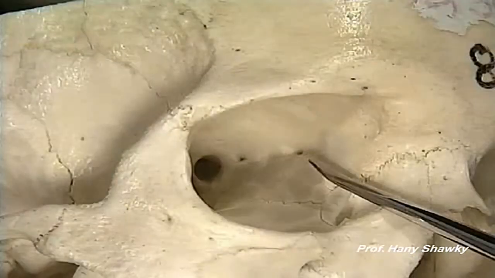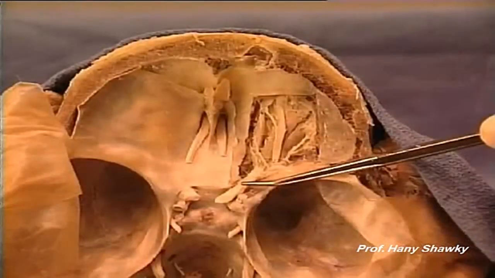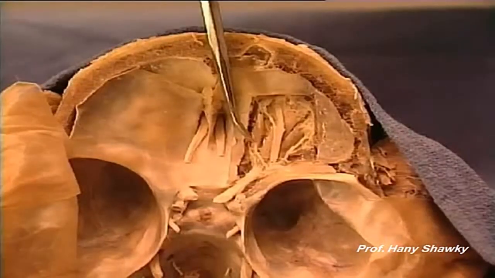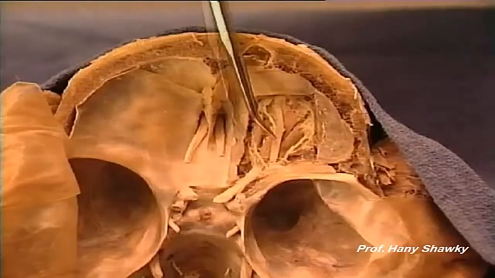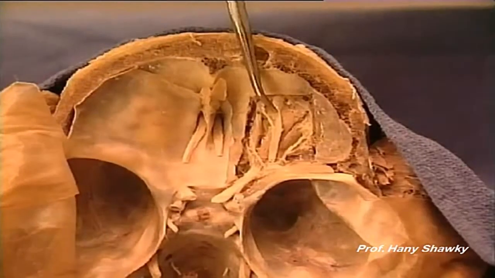This is the anterior ethmoidal foramen and the posterior ethmoidal foramen. Regarding the dissected orbit, this is the optic nerve. This is the superior oblique muscle receiving the trochlear nerve. This is the frontal branch of ophthalmic nerve, dividing into supratrochlear and supraorbital.